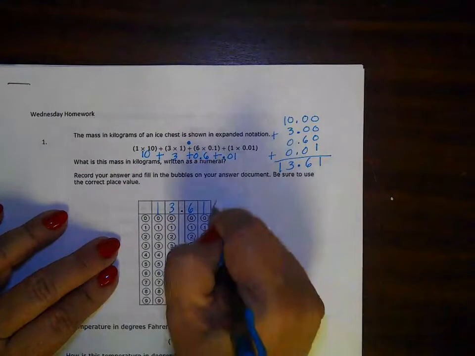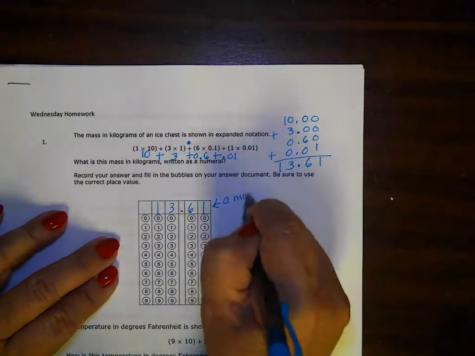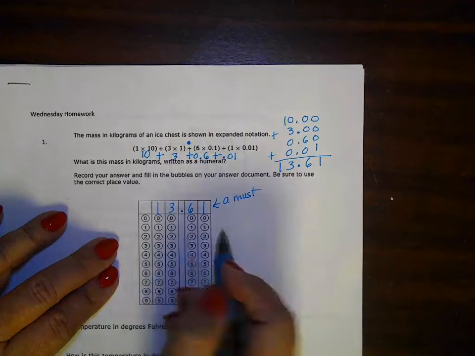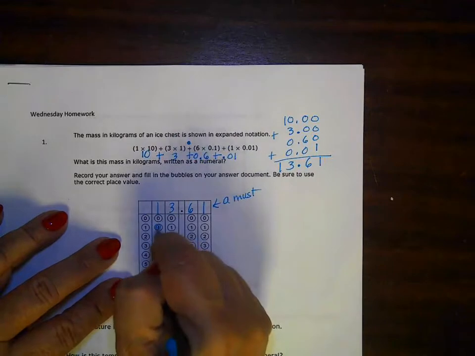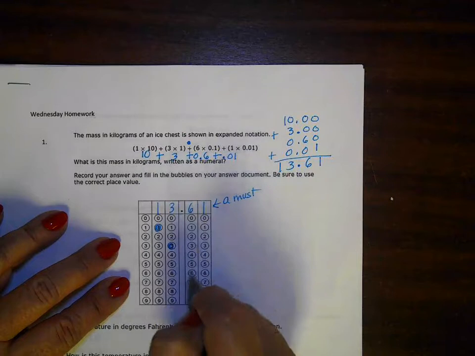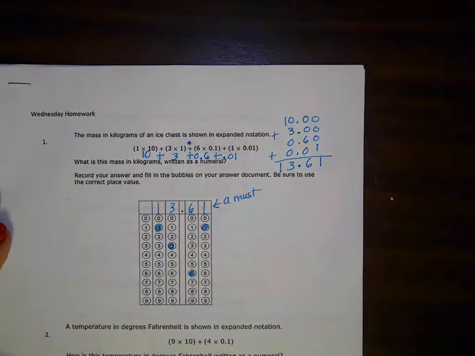Once you're done, and you have to, this is a must, not an option. This is a must. You must put the number in first before you bubble. So now I'm going to bubble in. That's 1, 3 1s, and my 6/10 and my 1/100. And that's what your homework should look like. Let's go to the next one.